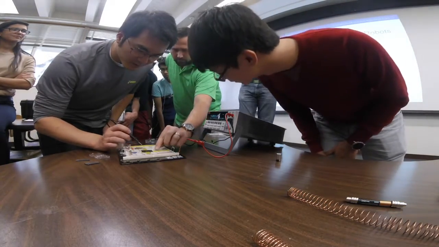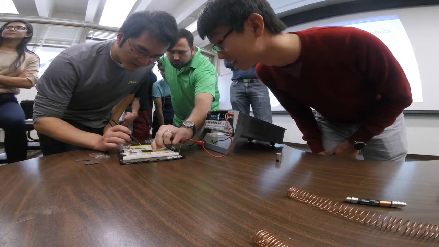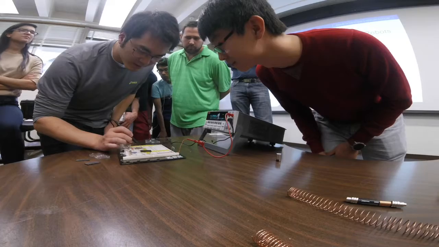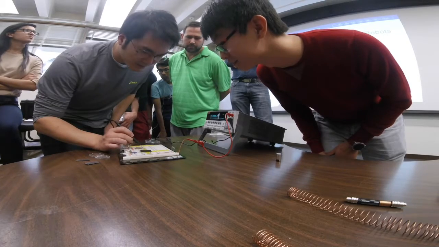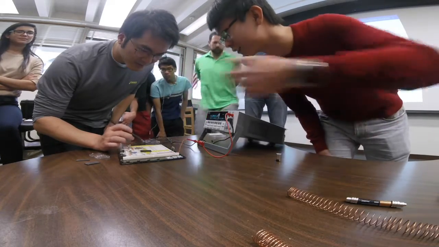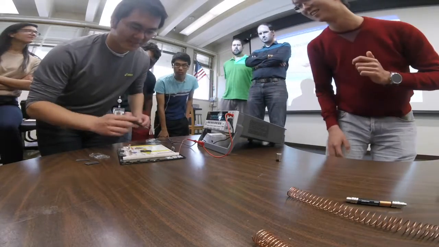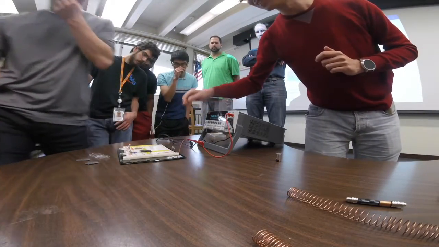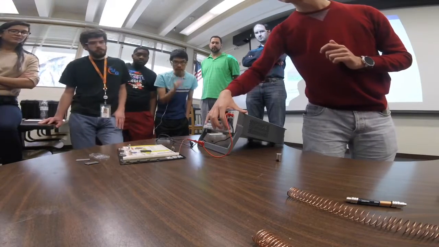Let me see if I can do this. There you go. Look. Okay. Release that. Okay, yeah. So we're seeing about 1 amp through each of these wires. They're small wires, and of course the force is going to depend on the length of the wire and the amps going through it.